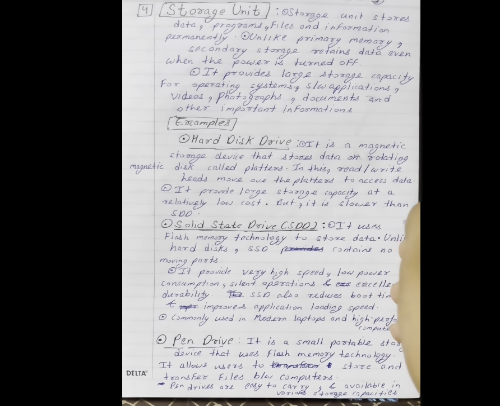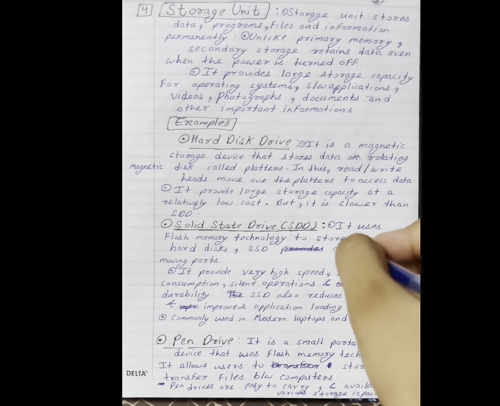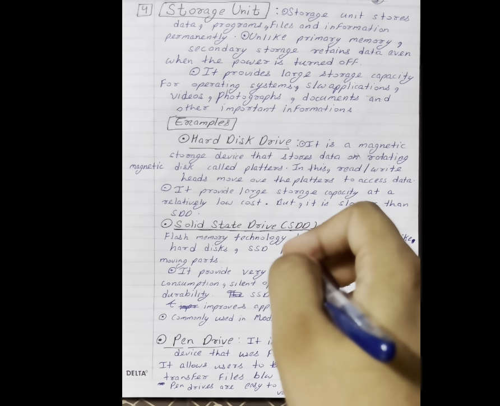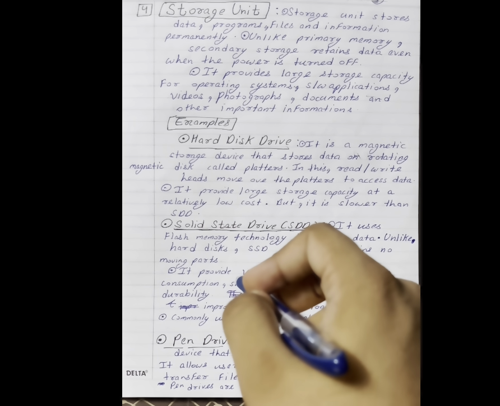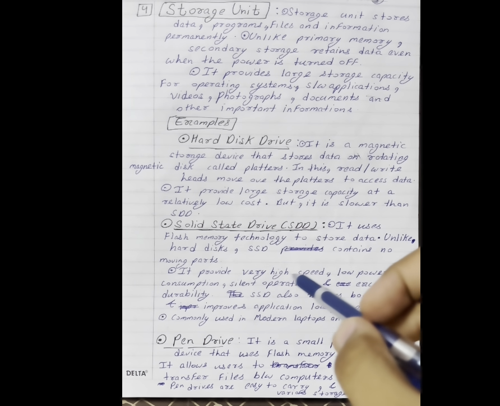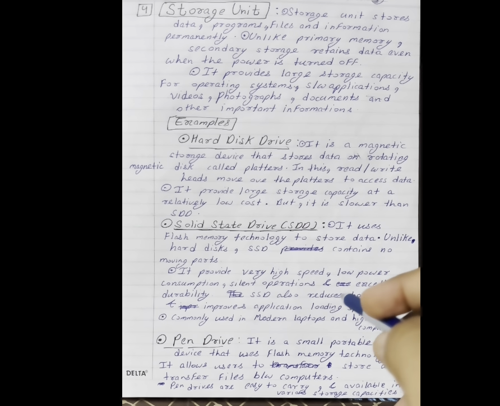Next is SSD. It uses flash memory technology to store the data, but unlike a hard disk, an SSD contains no moving parts, and it provides very high speed with low power consumption, silent operation, and excellent durability. Also, SSD reduces the boot time and improves the application loading speed. Apart from that, it is commonly used in modern laptops and high performance computers.